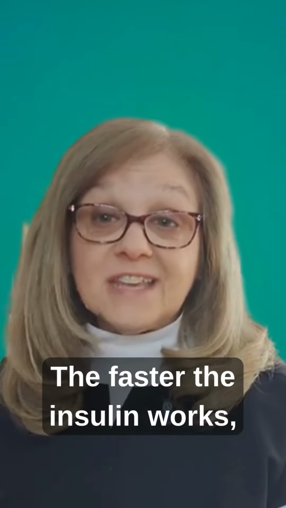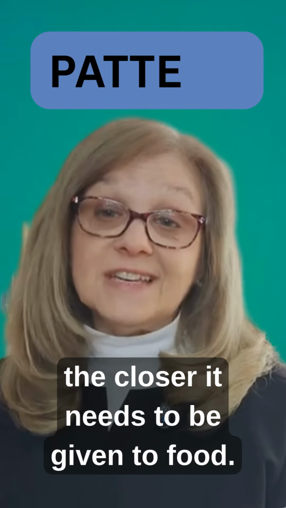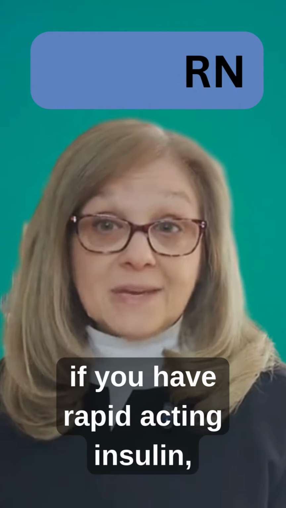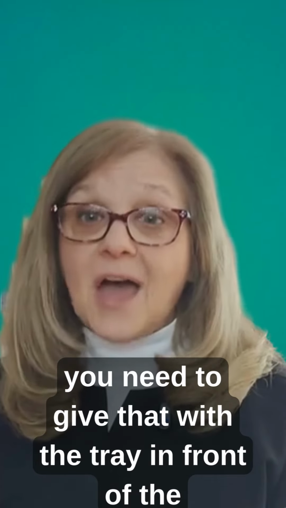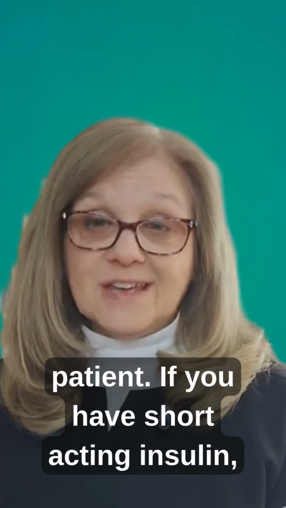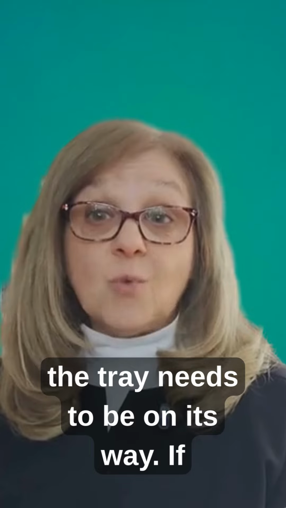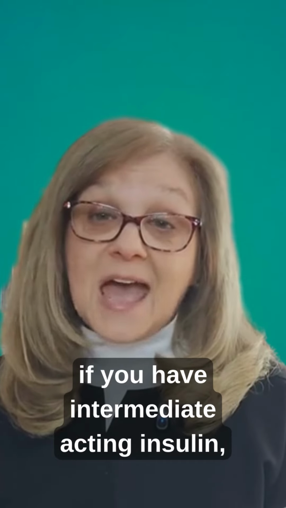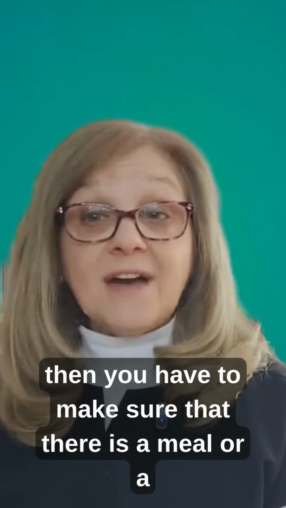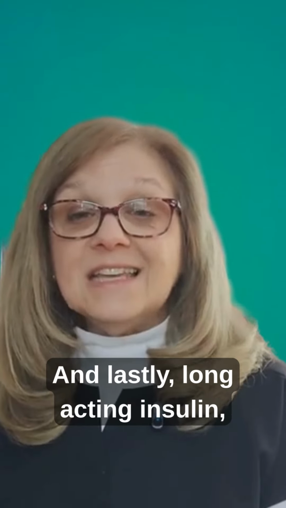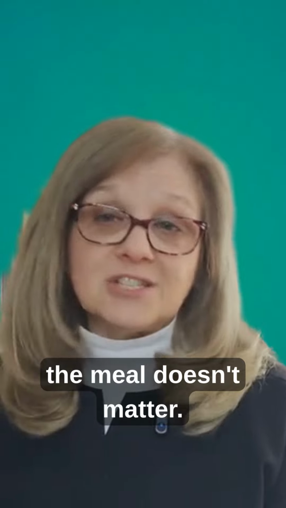The faster the insulin works, the closer it needs to be given to food. So, for example, if you have rapid-acting insulin, you need to give that with the tray in front of the patient. If you have short-acting insulin, the tray needs to be on its way. If you have intermediate-acting insulin, then you have to make sure that there is a meal or a snack coming soon. And lastly, long-acting insulin, the meal doesn't matter.